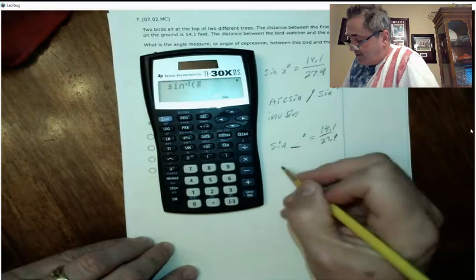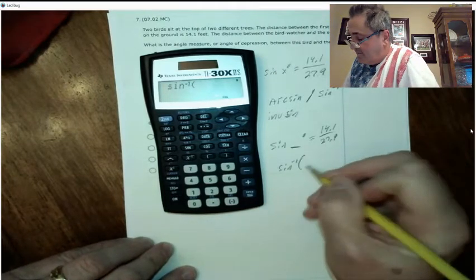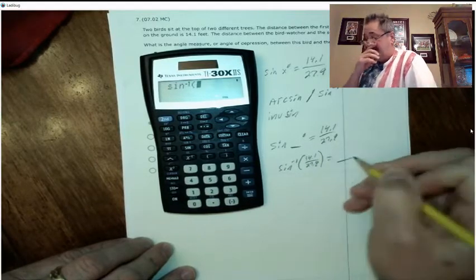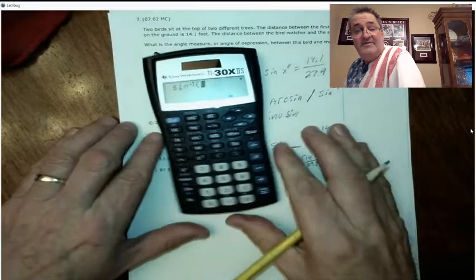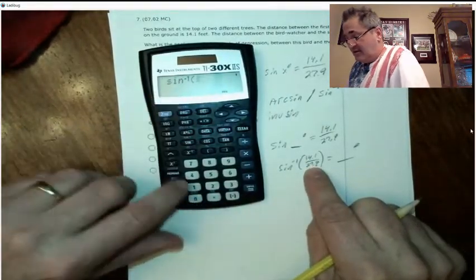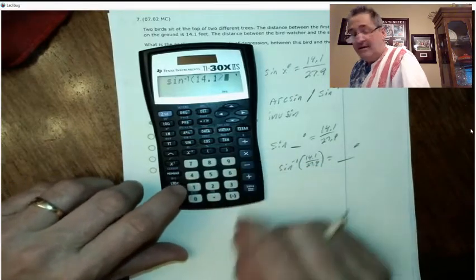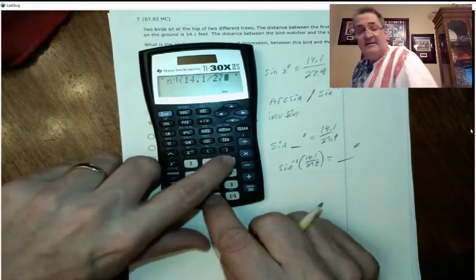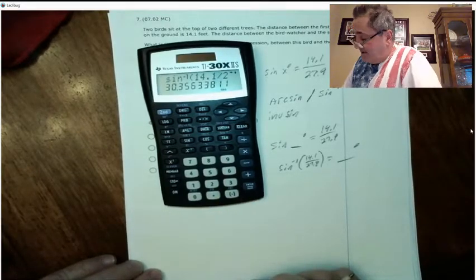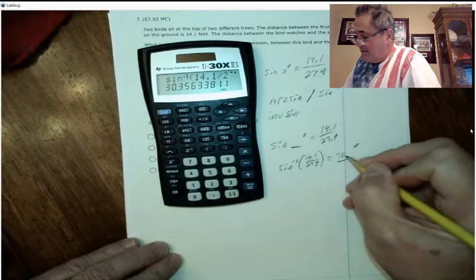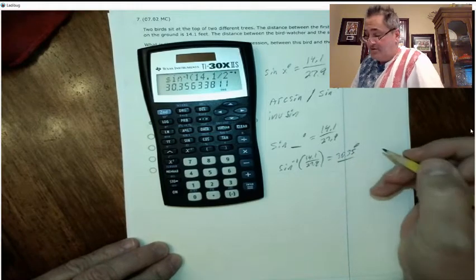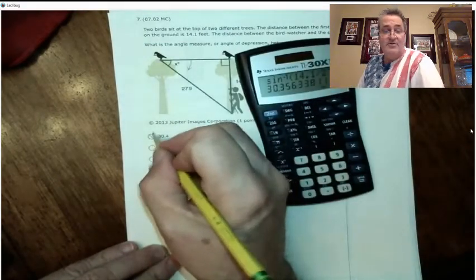So I can say, what's the inverse sine of 14.1 divided by 27.9? And that'll give me the degrees. So let's put in our formula, 14.1 divided by 27.9. It tells me that is 30.3 degrees, 30.4 because the 0.35 would round up. So 30.4 is the first one of our choices.